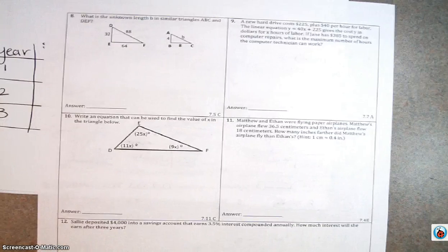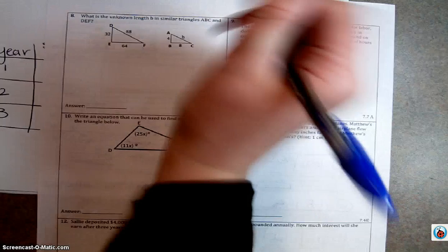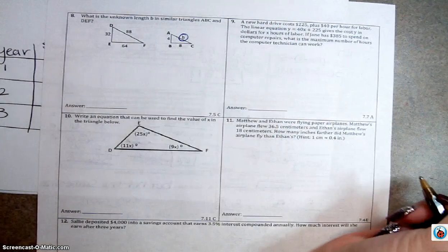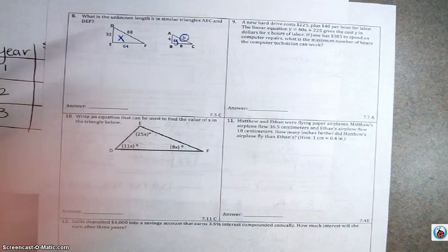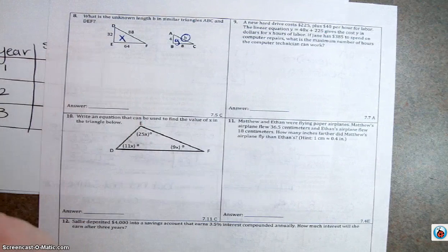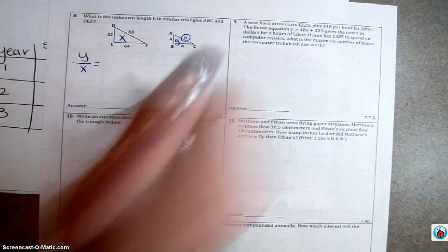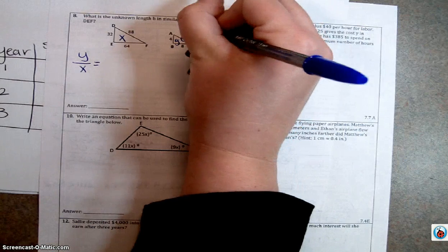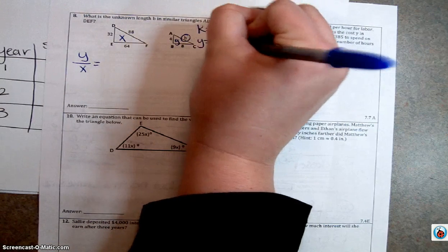All right, flip it over. Number 8. What is the unknown length in similar triangles ABC and DEF? Okay, here's my unknown length, b. Remember, my unknown length figure is my y figure, and then my figure that I have all the sides is x. So my goal is to find y over x. I've got to find that k. Remember, k equals y over x, and then y equals kx.